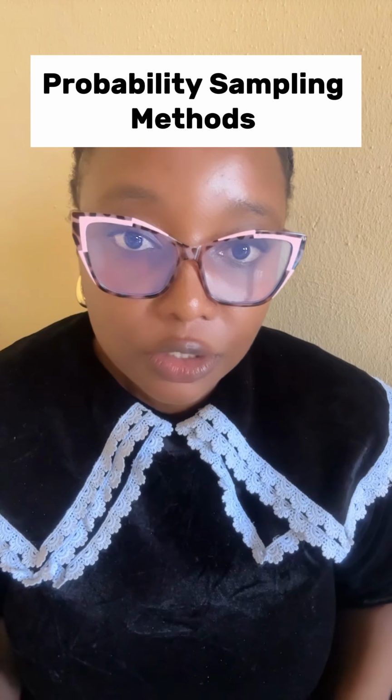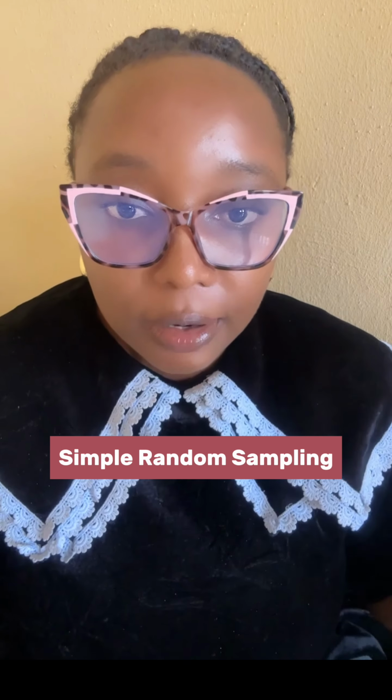So probability sampling methods are methods that have randomness introduced in the sampling process. We have 4 methods that are considered probability sampling. A simple random sampling. How is randomness introduced in a simple random sampling?